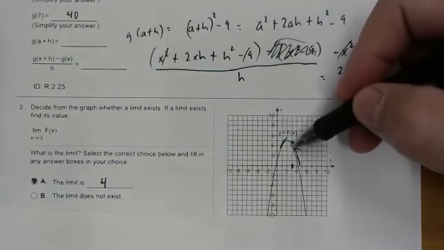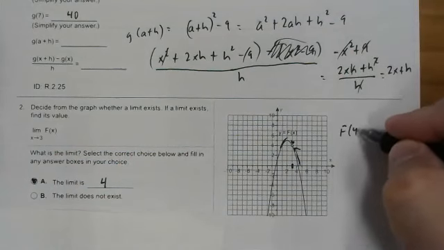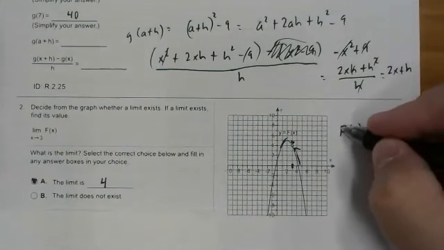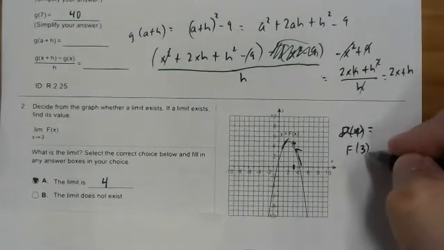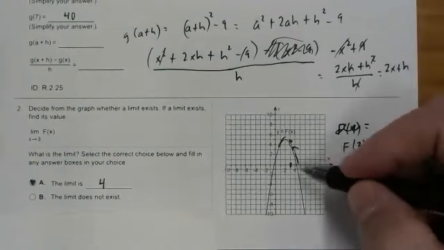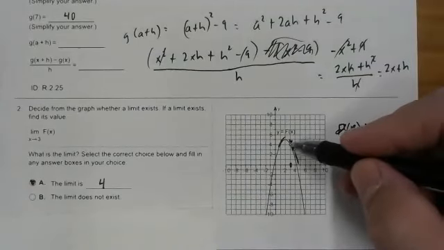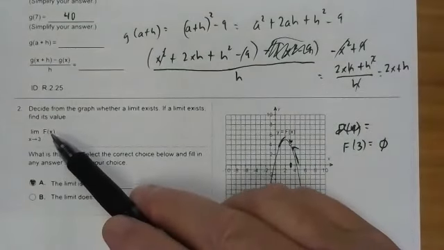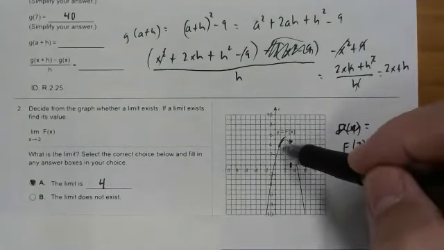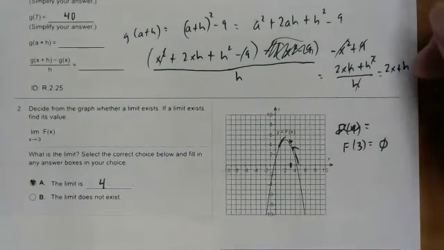So the idea about a limit is, even though if someone were to say just for fun, what is f of 3? Oops, I meant to say 3. What this means is, what's the value of the function when x is equal to 3? For that answer, it's actually undefined because the function doesn't exist there. But if they ask you what the limit is as x approaches 3, the limit is 4. So the limit does exist even if the function at that exact point doesn't exist. So that's one interesting aspect of limits.